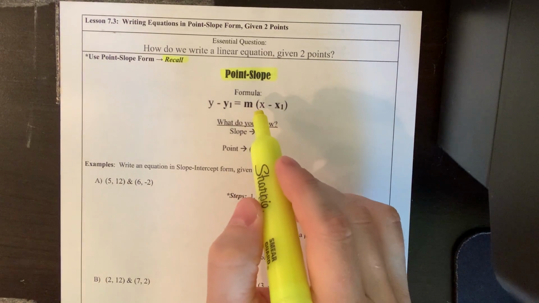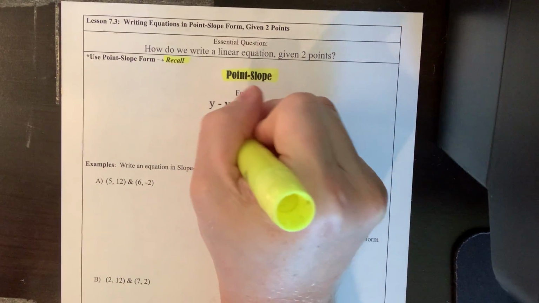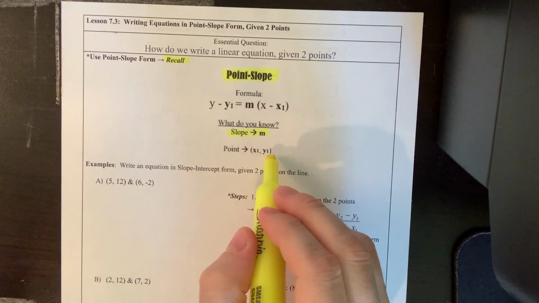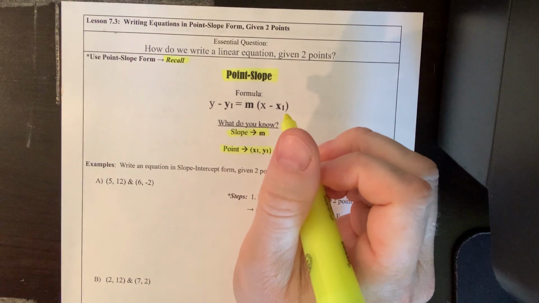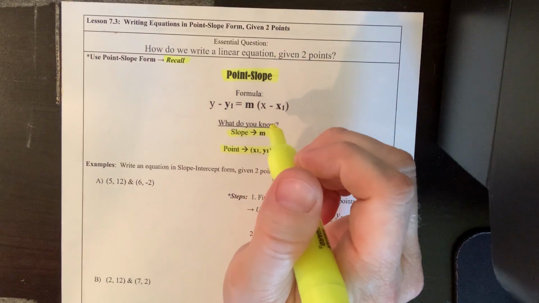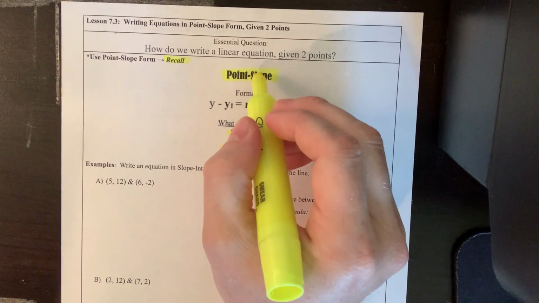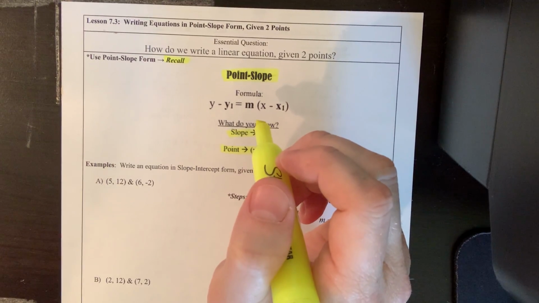Now let's recall a couple key points. We need these to write equations. m is the slope, we know that. And (x1, y1) is just a point on the line, okay? It's just some point that's on the line. y and x, the ones by themselves, stay as y and x, okay? So we're going to use this to write linear equations in slope-intercept form, okay?